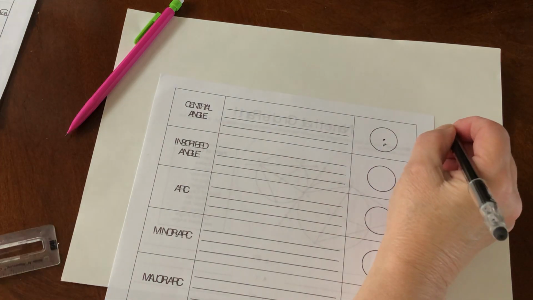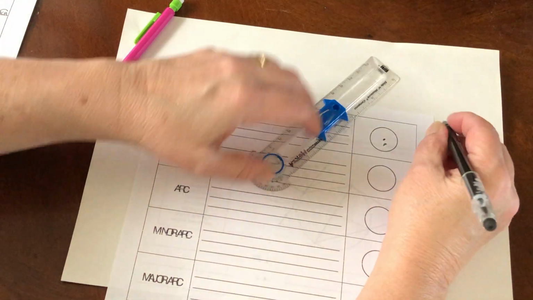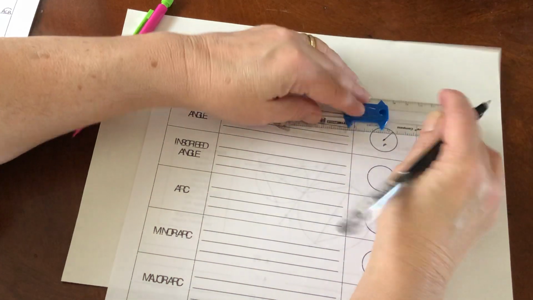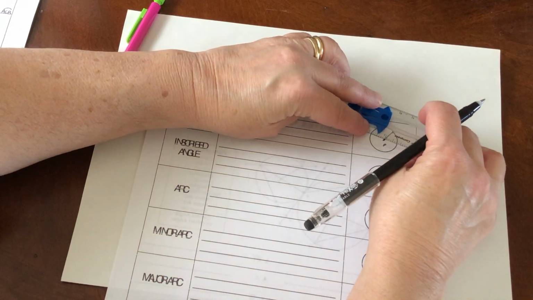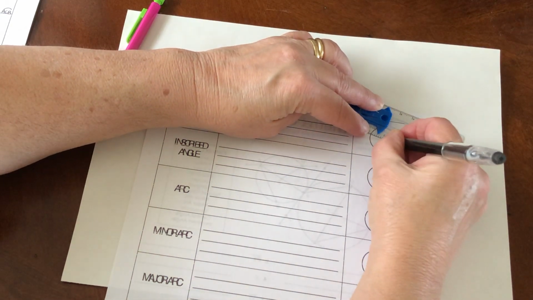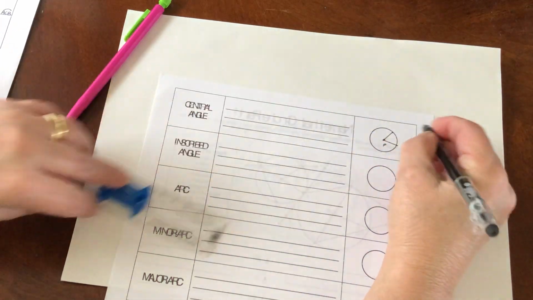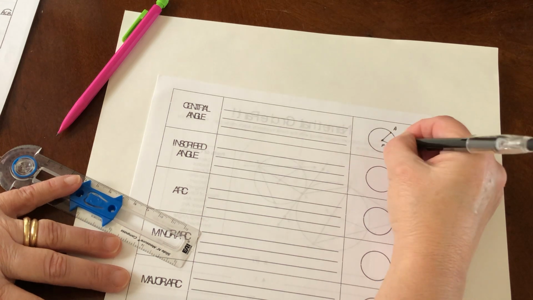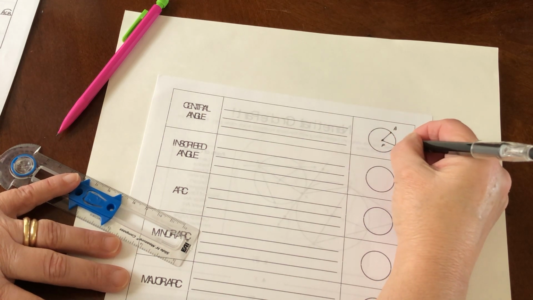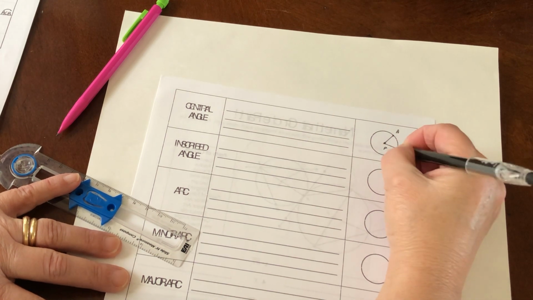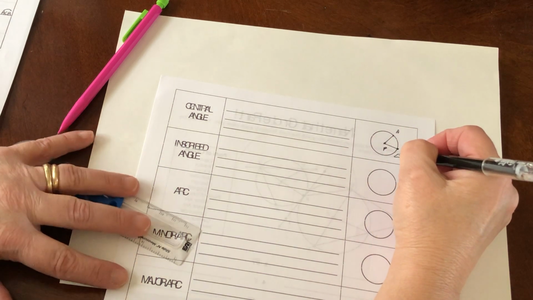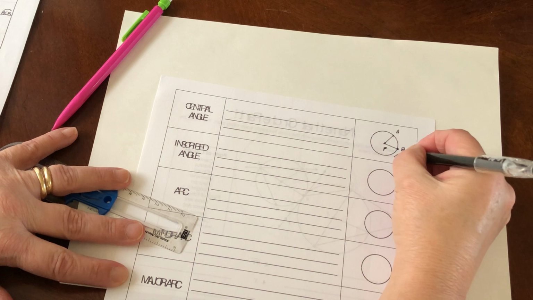So from that point P, I am going to draw an angle. Now remember, the vertex of that angle is on the center of my circle. I'm going to call this point where it hits A, and this point where it hits B. Remember, when you name an angle, its vertex has to be in the middle. This is angle APB.